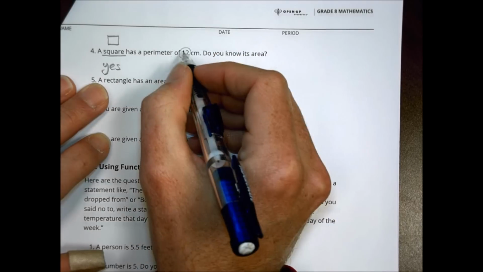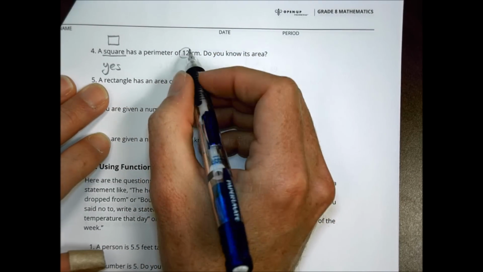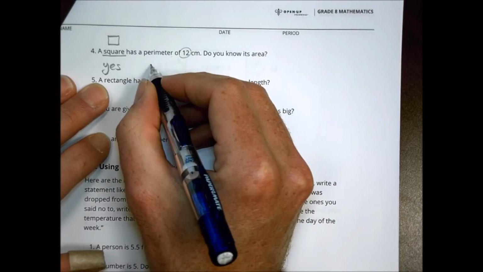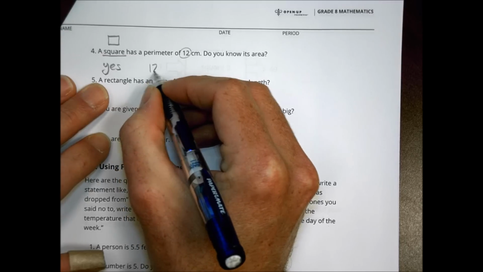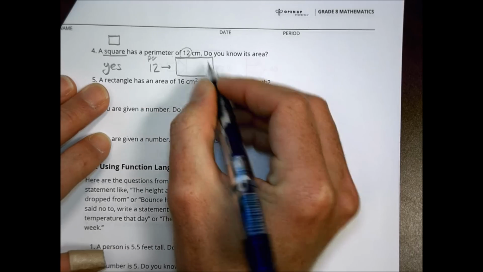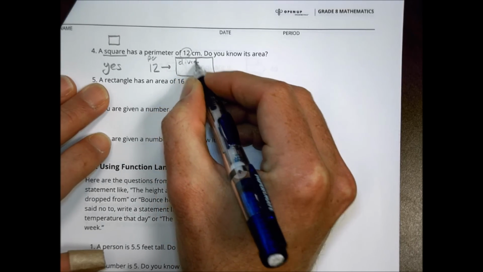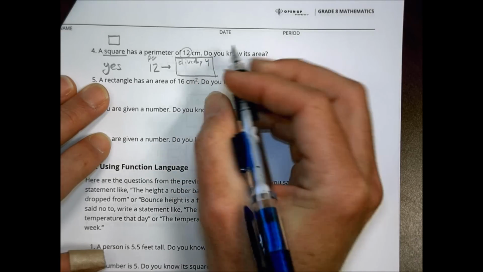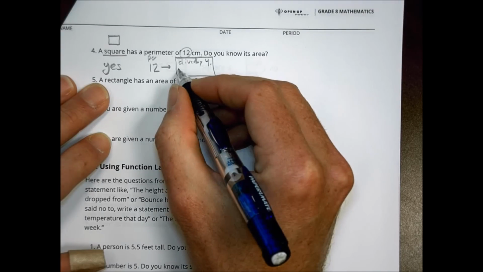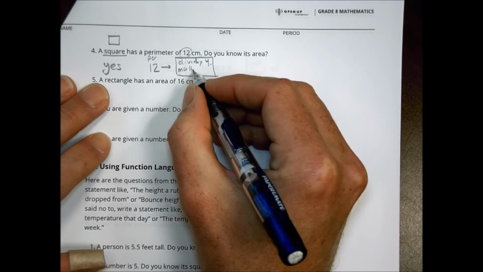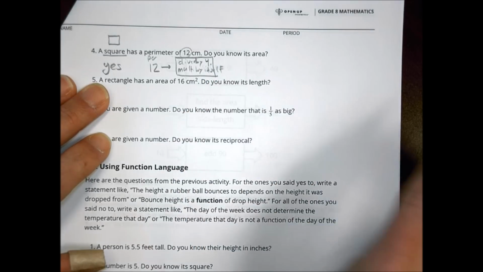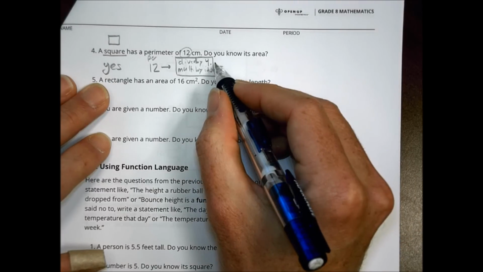That's because if it has a perimeter of 12, we could take the perimeter and put it into our box here, and because it's a square, we can divide by 4. That's our first step, divide by 4, and then we're going to take whatever we have and multiply by itself. Sorry, I ran out of space there. Multiply by itself, or square it, okay?